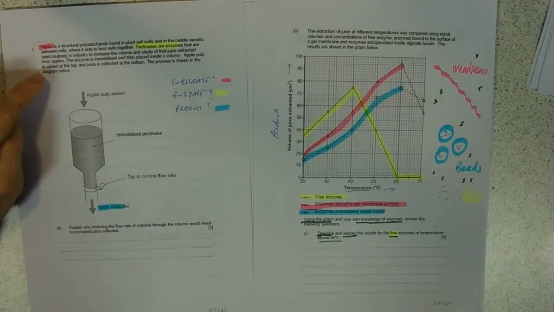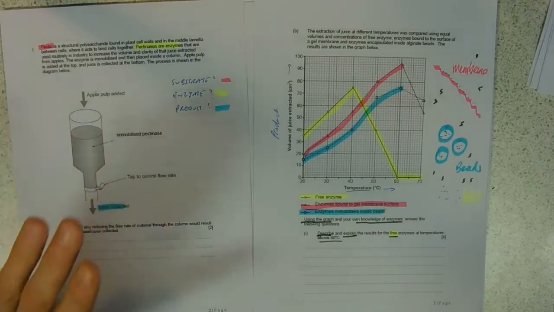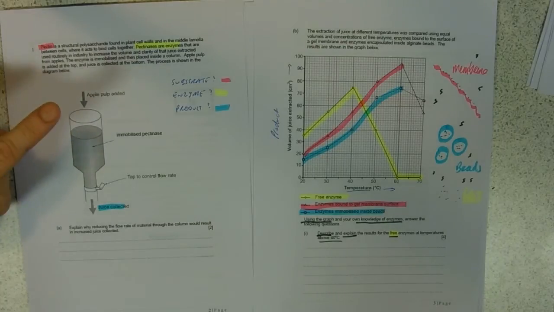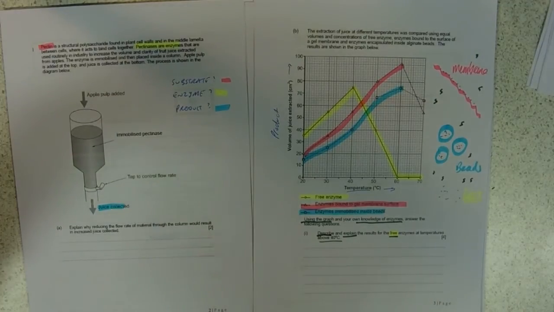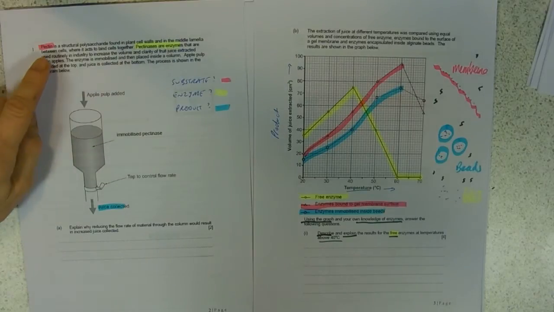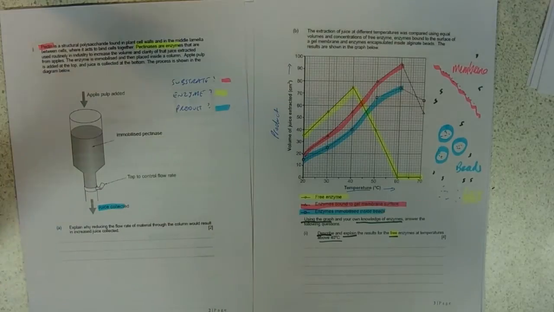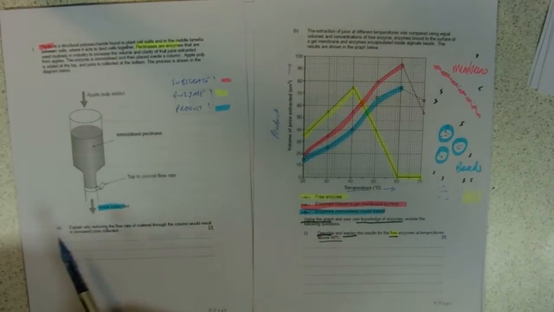So we're given a bit of paragraph there. This is about enzymes, and it's about immobilized enzymes. We've identified the substrate, the enzyme and the product. We do that for any enzyme question really, and then it helps you understand graphs and tables later on. So the substrate is this pectin which glues cells together, which isn't really good for having nice clear juice. The enzyme is pectinase, and then that breaks down the pectin, and then you get a nice clear juice product.